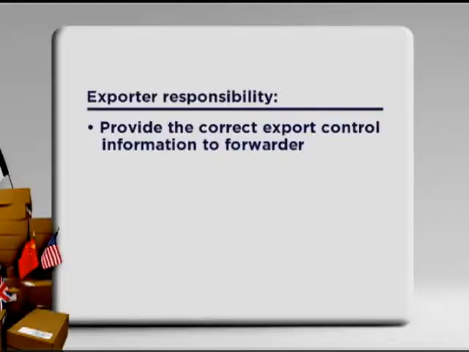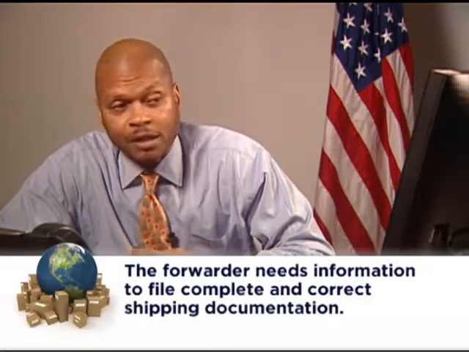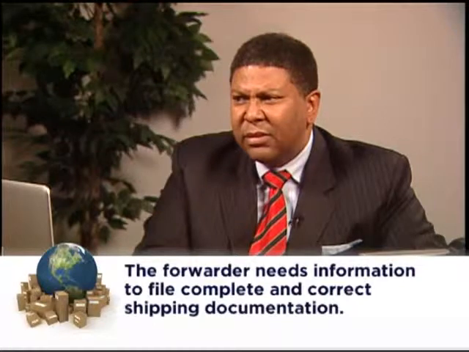I've been in the export business for almost 20 years, and I've never been asked this information before. I thought the freight forwarder was supposed to take care of all of this. Isn't that what I pay them for? Well, as the exporter, you are responsible for providing the correct export control information to your forwarder. Your forwarder asks for this information just to ensure that you know the correct authorization for your export. The forwarder needs this information to file complete and correct shipping documentation in the Automated Export System record.